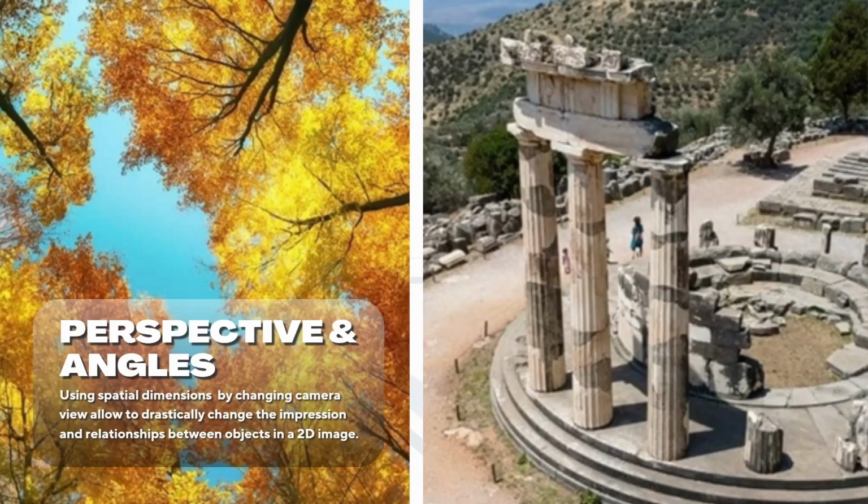The third is perspective and angles. This is using spatial dimensions by changing the camera view, allowing the viewers to drastically change the impression and relationship between objects in a 2D image. This is commonly used, for example, when you are taking a photo from a worm's eye view, they make you feel small and everything feel much bigger, thus making a sense of dread or impending doom.